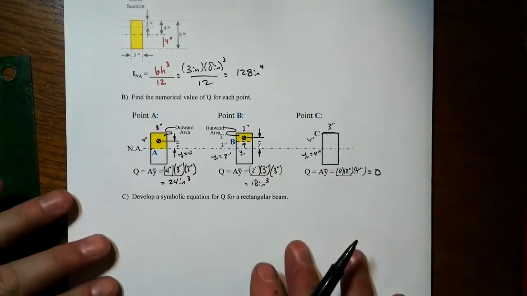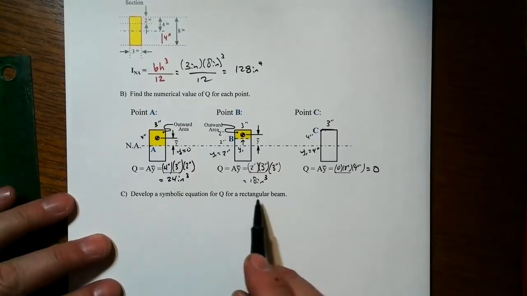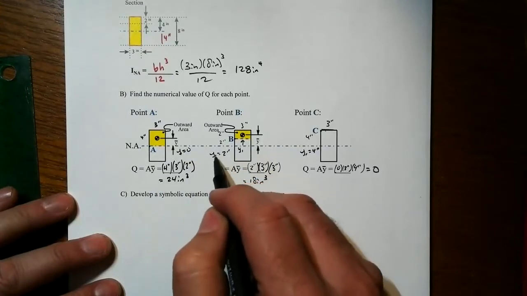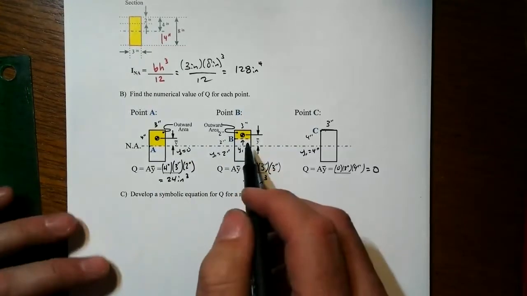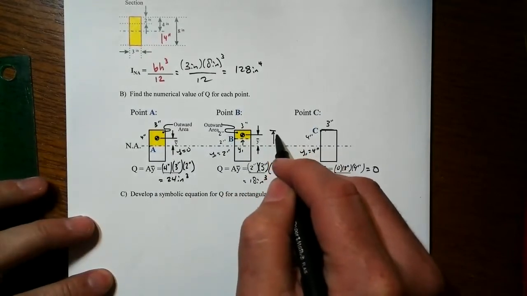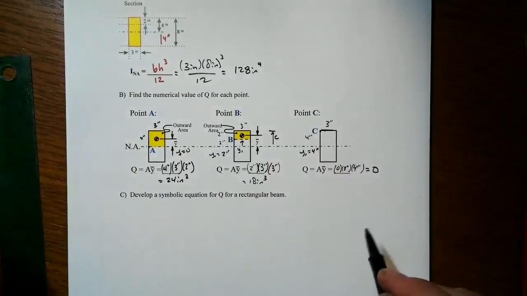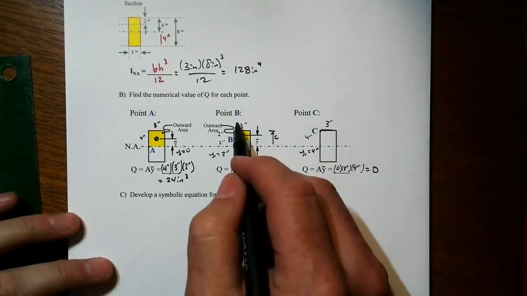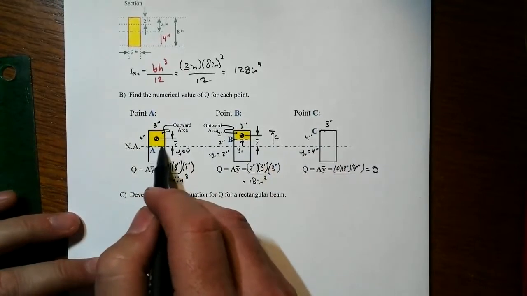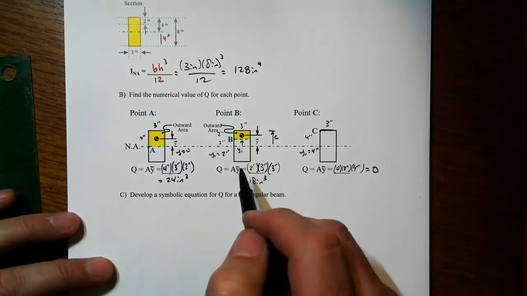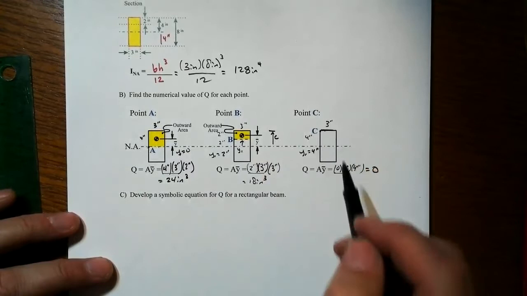What you want to do is develop a symbolic equation for Q for a rectangular beam. So allow this height up to be y1 generically, and you've got this distance c to the outer fiber, and come up with, if this is your width, which in this case would be lowercase b. At point A, the width of that little yellow rectangle is 3 inches. At point capital B, that width is 3 inches. At capital C, that width is 3 inches.